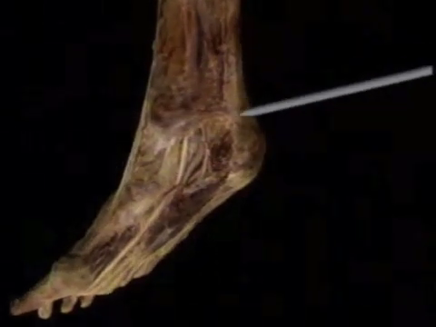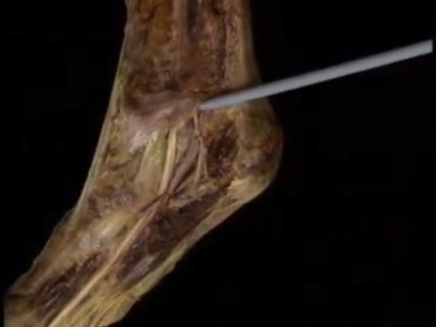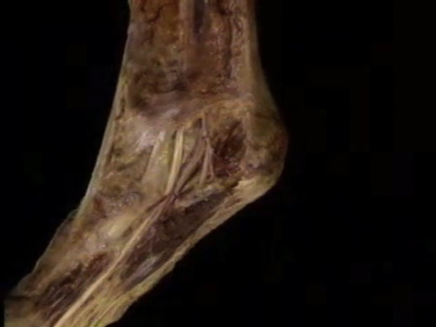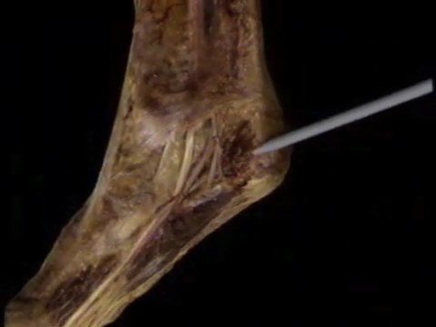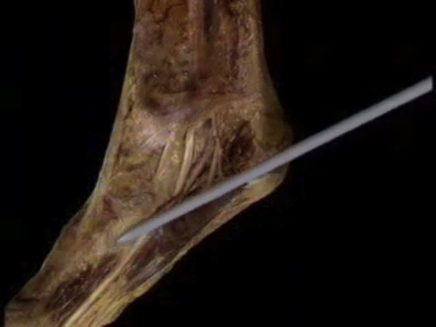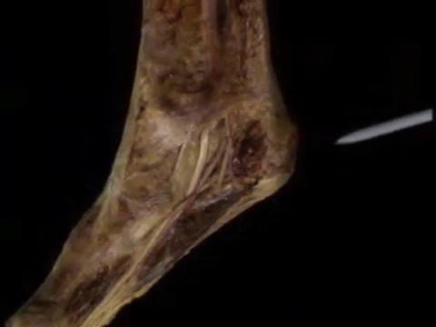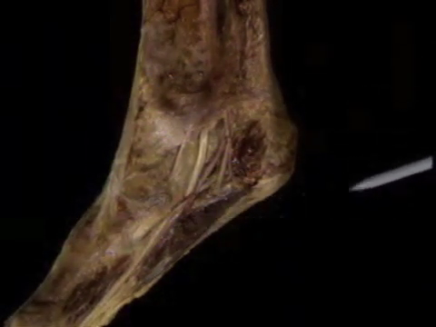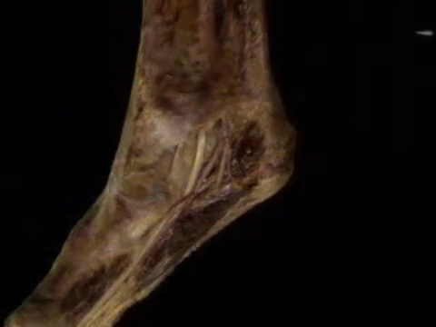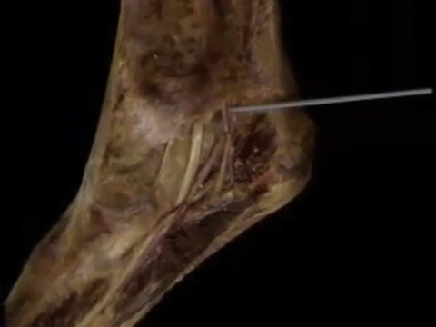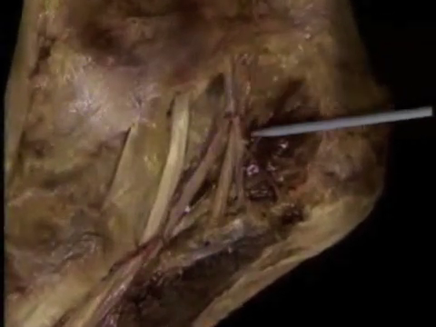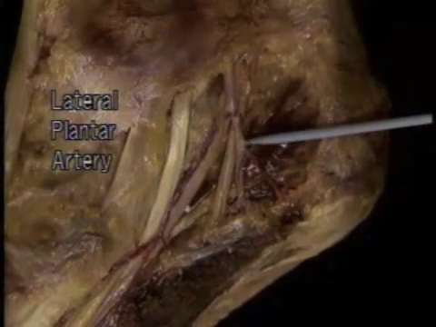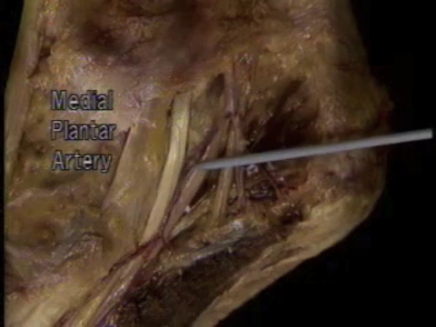Here's where we saw them last, emerging from under the flexor retinaculum, the lower part of which has been removed in this dissection. Also removed are the abductor hallucis muscle here and the plantar aponeurosis here. This is the distal end of the posterior tibial artery. This is the lateral plantar artery. This is the medial plantar artery.